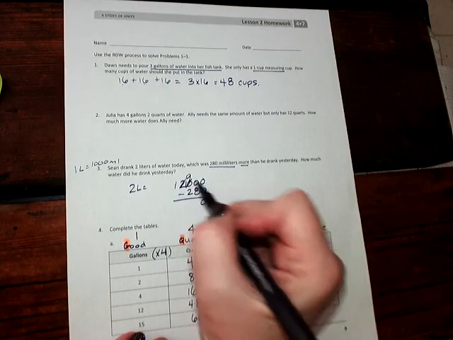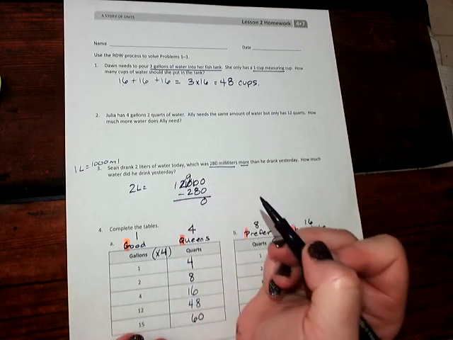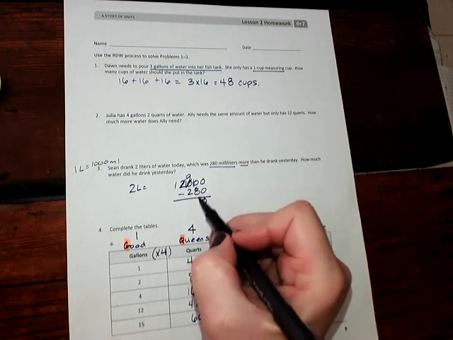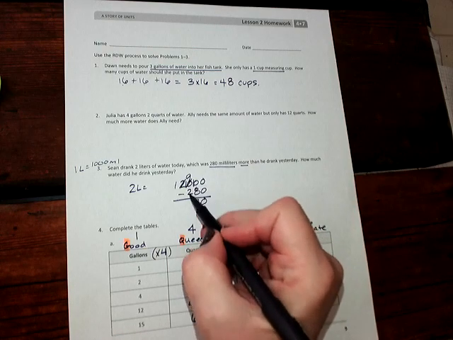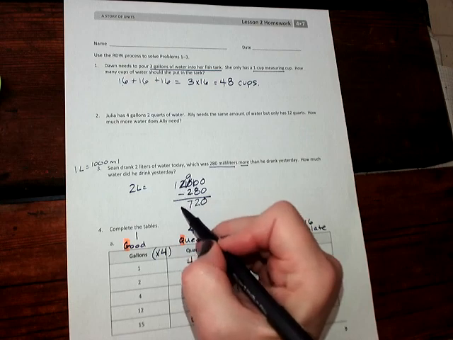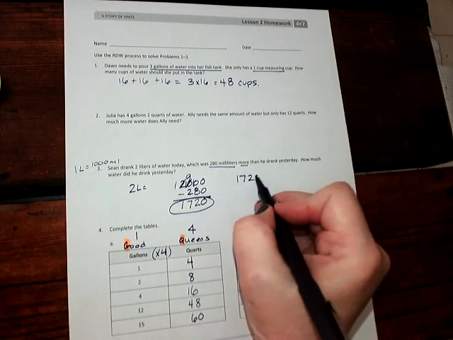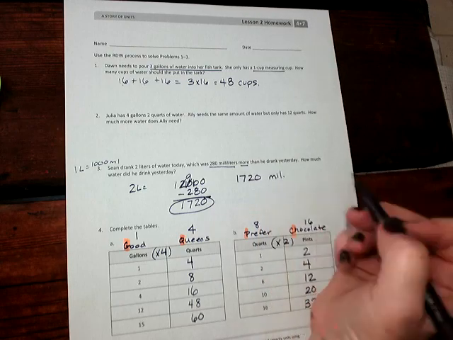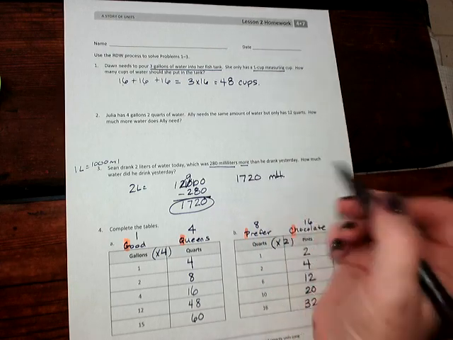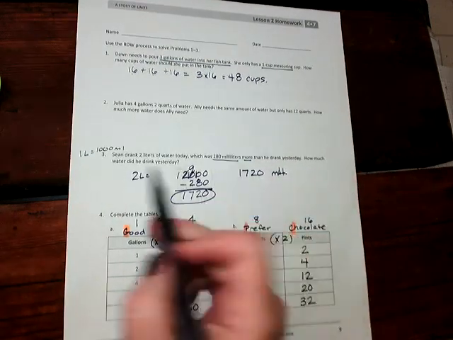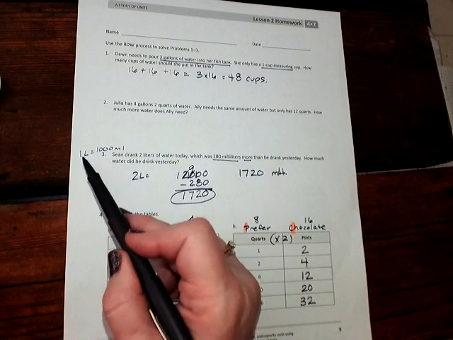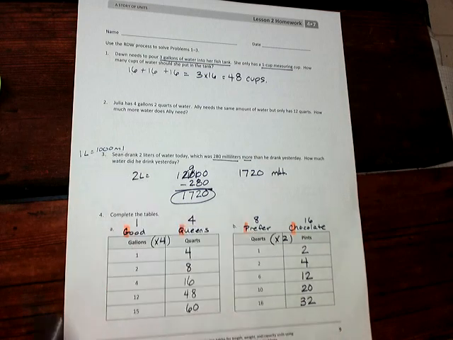But I've got to borrow from him, make him 9, and go all the way over to the tens. So now I have 10 minus 8, that's 2. 9 minus 2, 7, and 1 minus nothing is 1. So my answer is 1,720 milliliters. But I have to be able to do that by being a detective and knowing what the conversion is. If I don't know that 1 liter is equal to 1,000 milliliters, it makes answering those problems a whole lot more challenging.